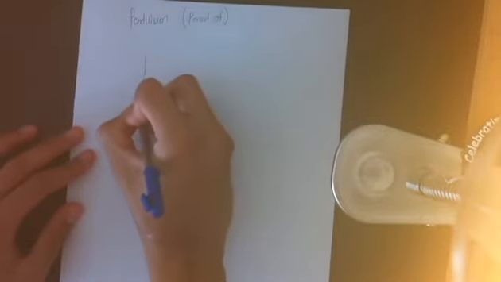Alright, so we're going to discuss the period of a simple pendulum. So all a pendulum is, is a mass that's hooked to a string. That's all it is.